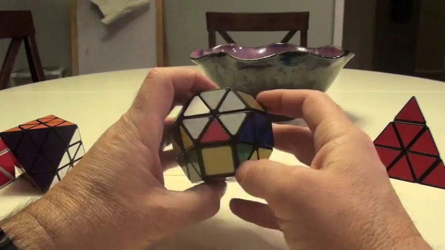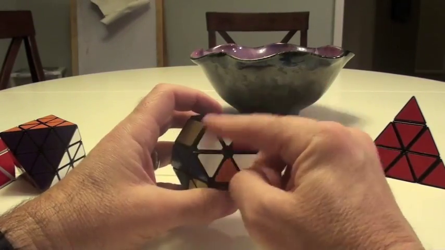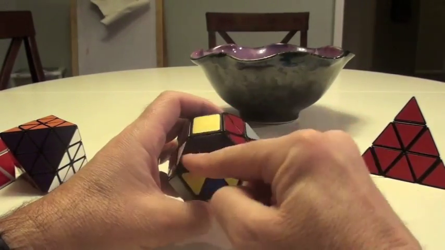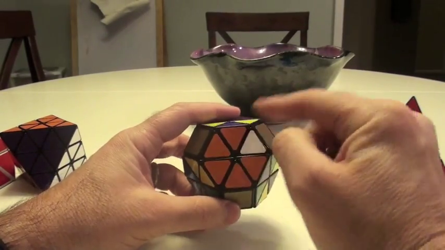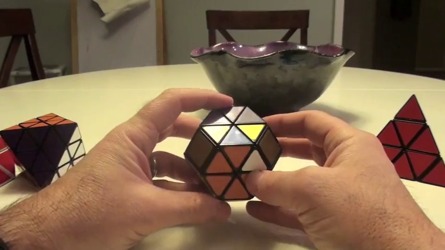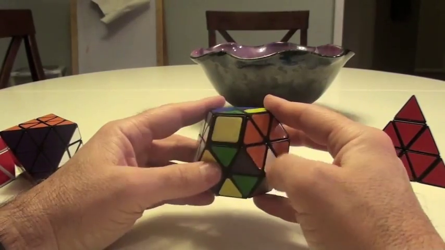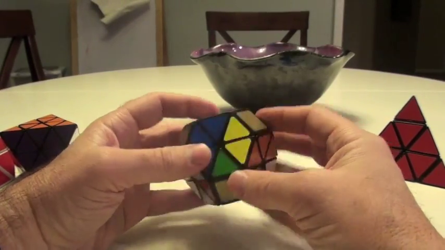Okay, so we have this in, this is all good, this is fine, this is fine. These two correlate with this. And now the bottom layer, all these should be in, they'll automatically be in, and these guys just have to be turned to their respective place.